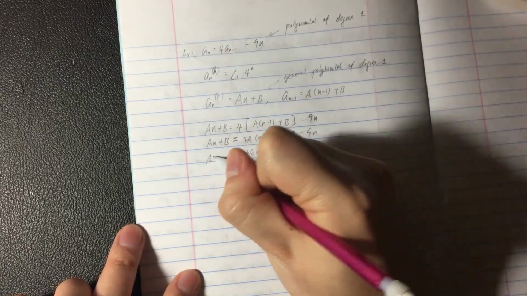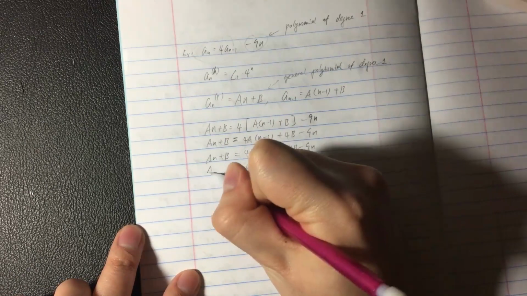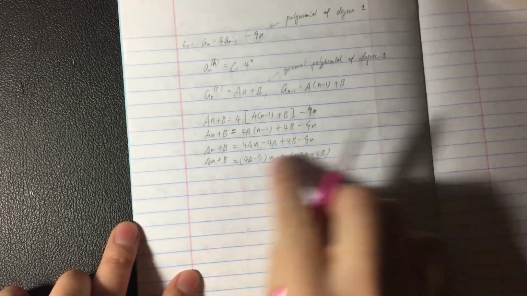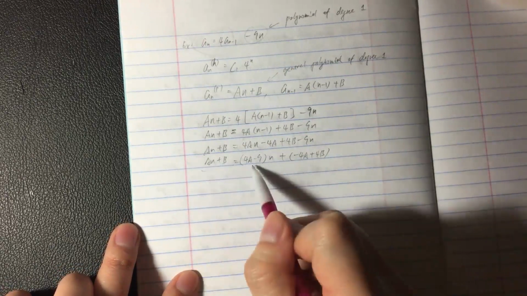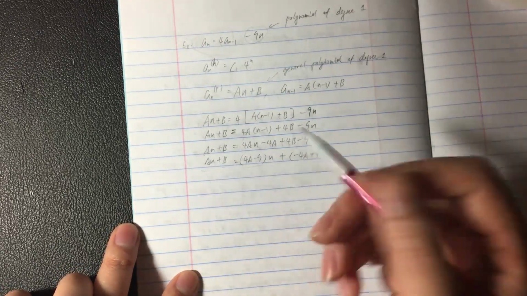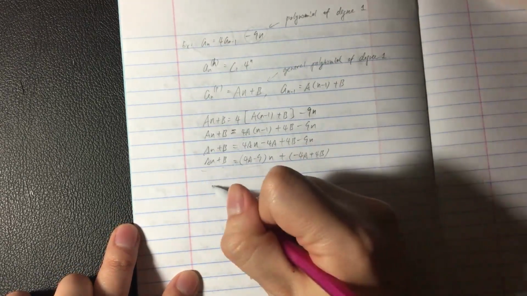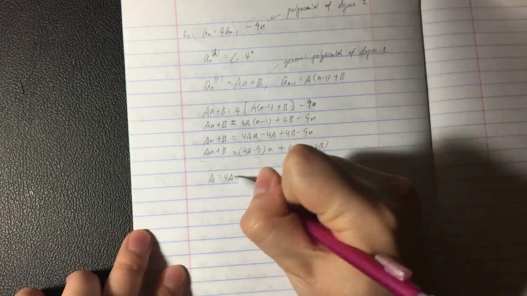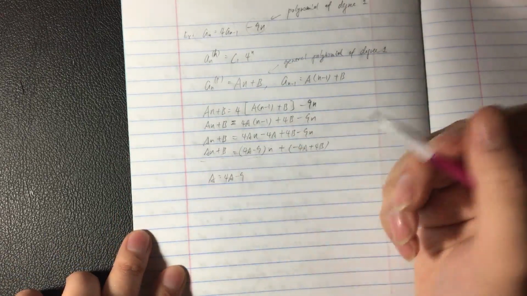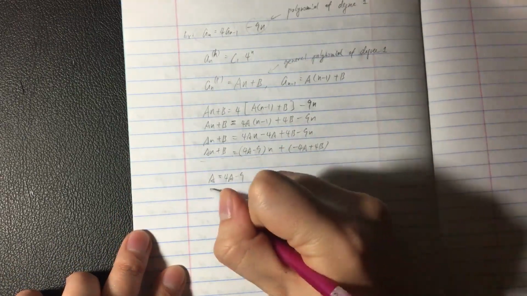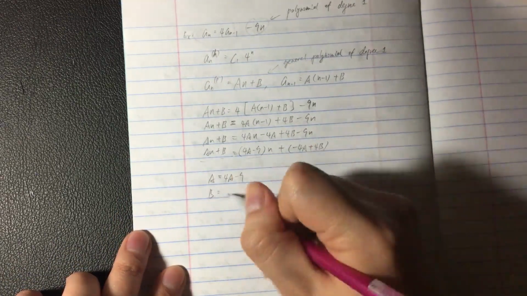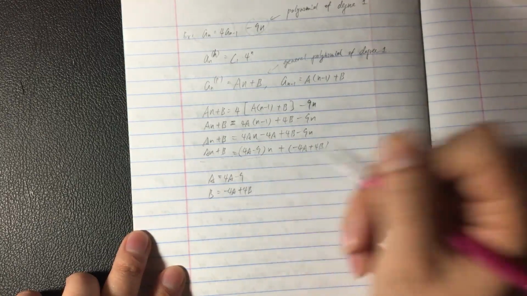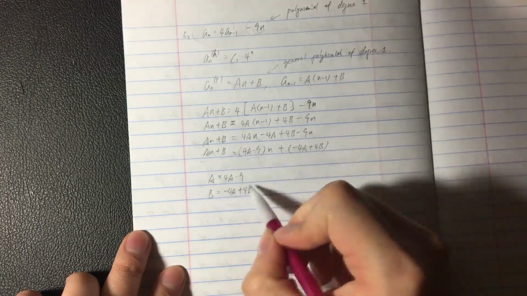That equals an plus b. If two polynomials are equal, the coefficient of each term must be the same. So by matching coefficients, a equals 4a minus 9, and b equals negative 4a plus 4b.